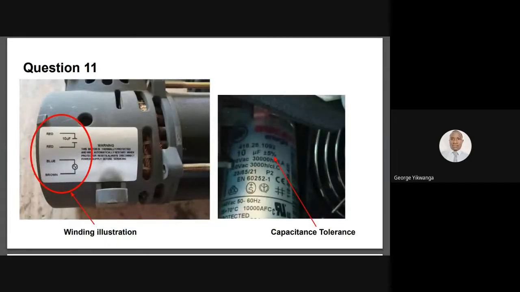Yes. So as you can see in the picture on the screen, the label on the capacitor shows that the capacitor is supposed to be in the range of plus or minus 5%. So I would not advise using that 15 microfarad capacitor in place of the 10; you're supposed to get something that is within plus or minus 5%. Thank you. Thank you, George.